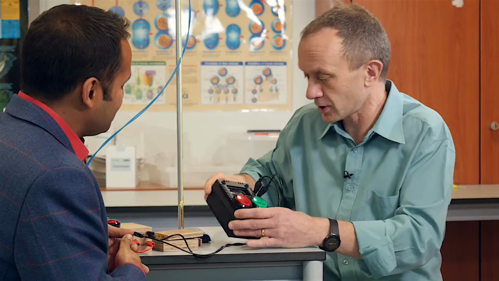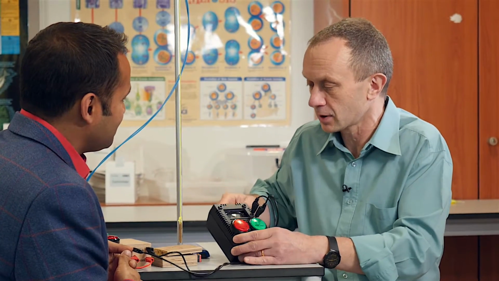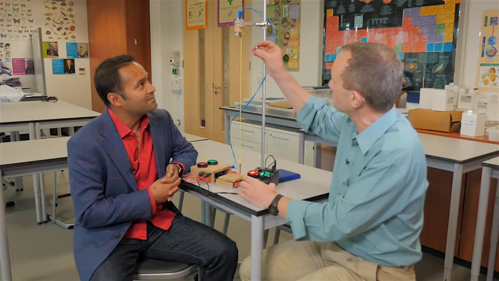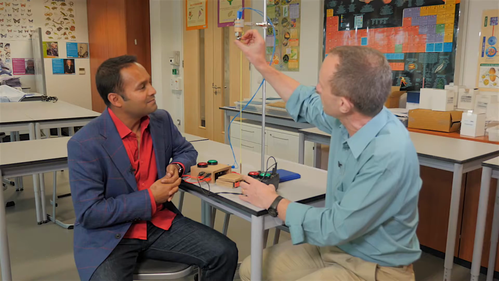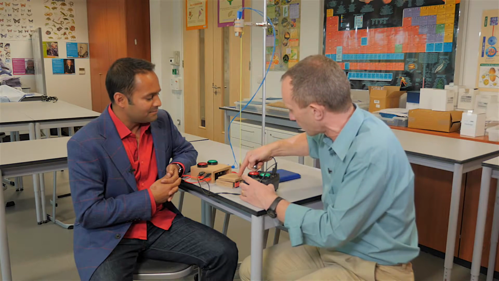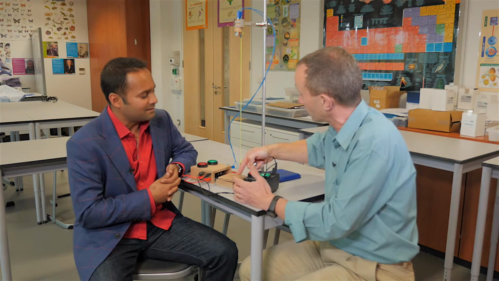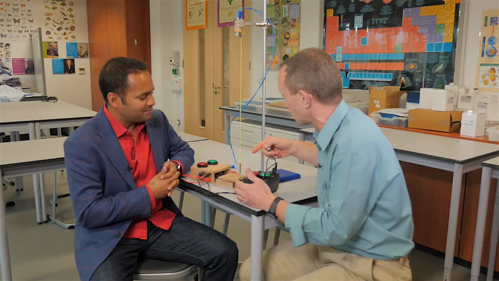Sure. I'm going to be using this millisecond timer to time the fall of this steel ball from an electromagnet here down to a switch at the base. The switch at the base is going to stop the clock. Let's take you through it.